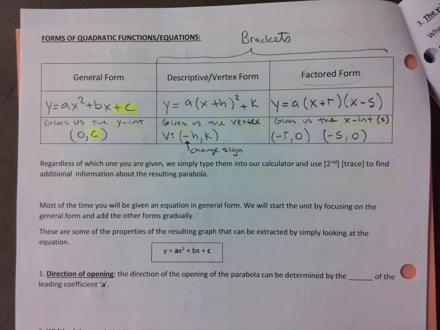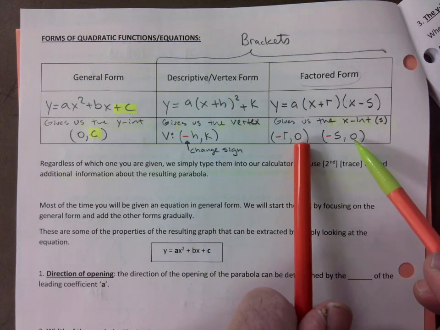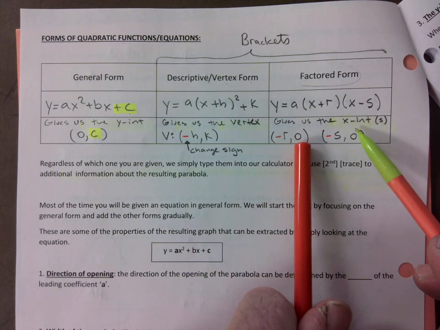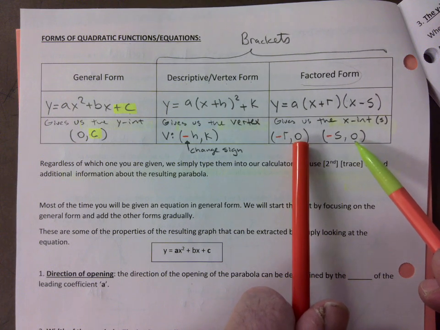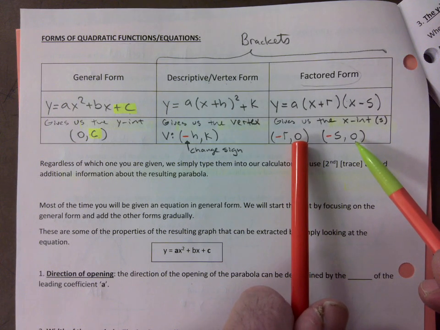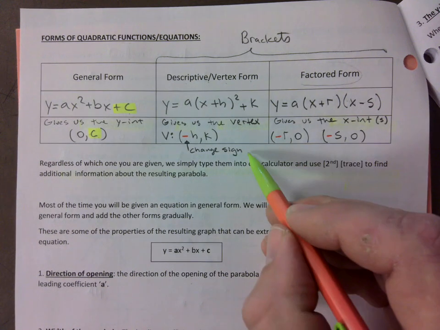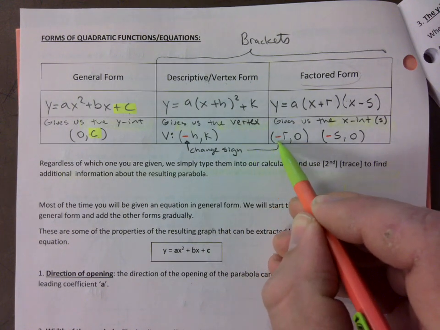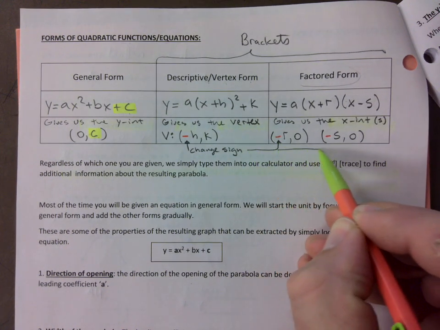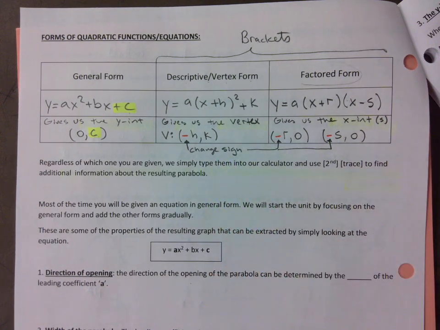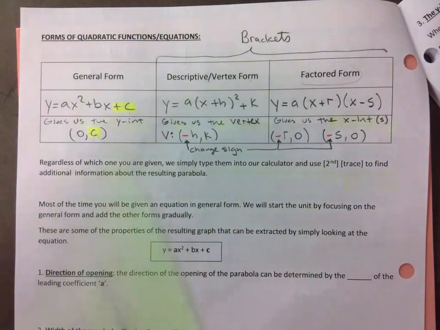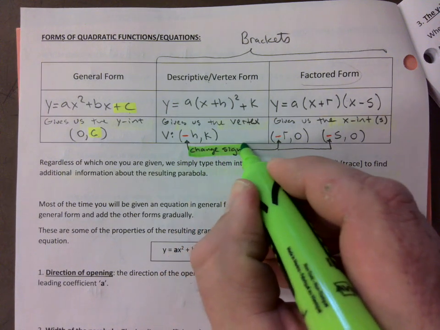Wait a minute, why the zeros, Mr. Dirksen? Why are you saying that? Because x-intercept, right, that's where you cross the x-axis. At that point, the y is equal to 0. That's why that is. Okay? So I'm going to just piggyback off of this one and just say all of these ones are also changing the sign. So change the sign. I'm going to use a different color, something that stands out.